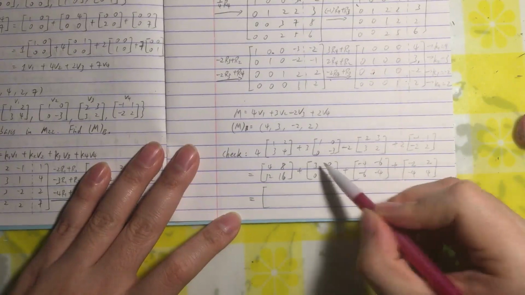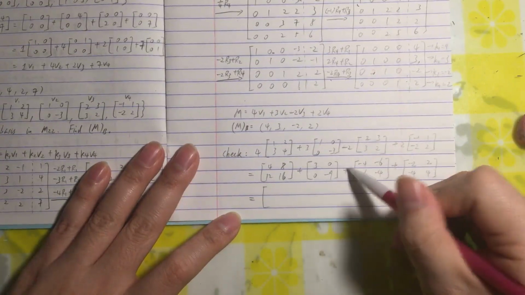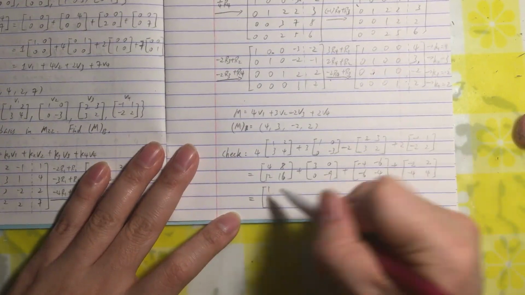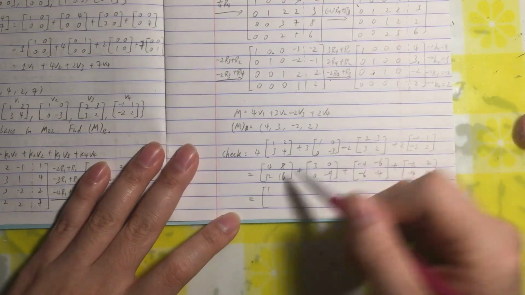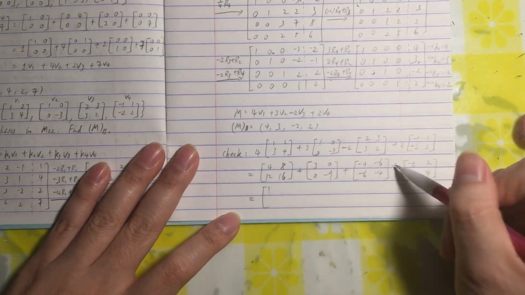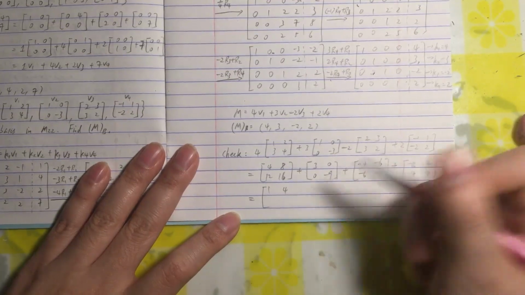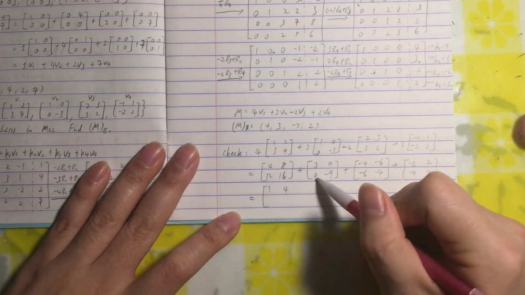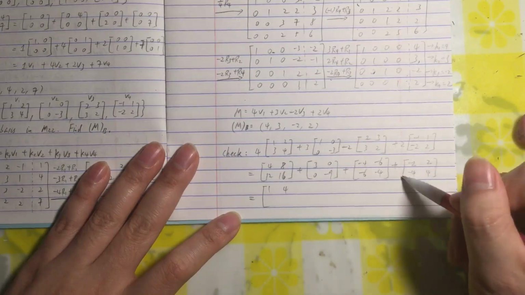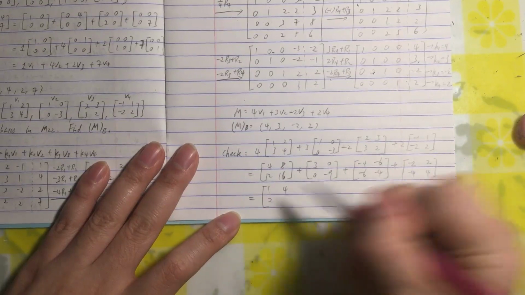4 plus 3 is 7. 7 plus -4 is 3. 3 plus -2 is 1. Second entry, 8 plus 0 is 8. 8 plus -6 is 2. 2 plus 2 is 4. Third entry, 12 plus 0 is 12. 12 plus -6 is 6. 6 plus -4 is 2.